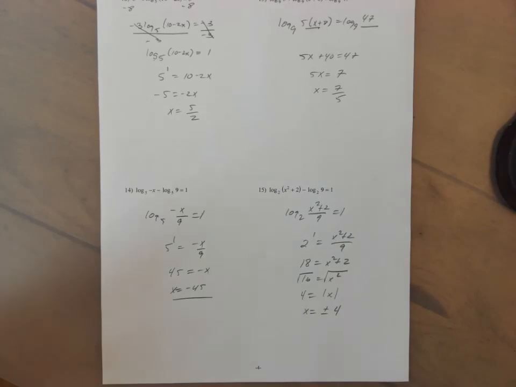So you've seen lots of exponential and logarithmic equation solving here. I hope that helps, and we'll see you soon.